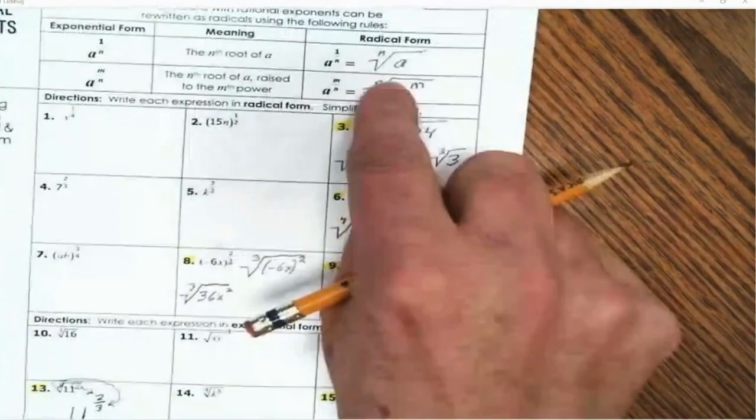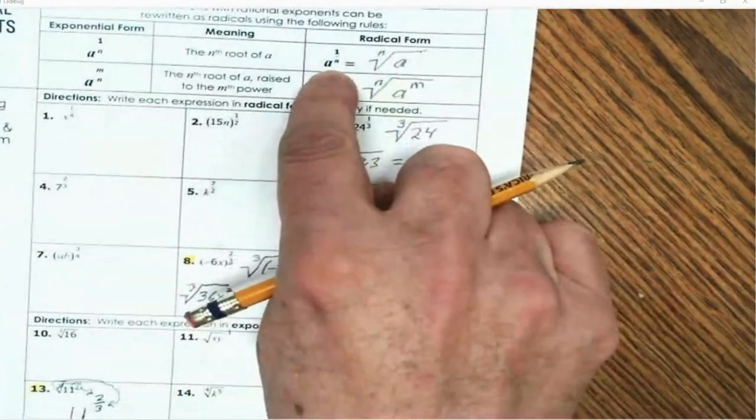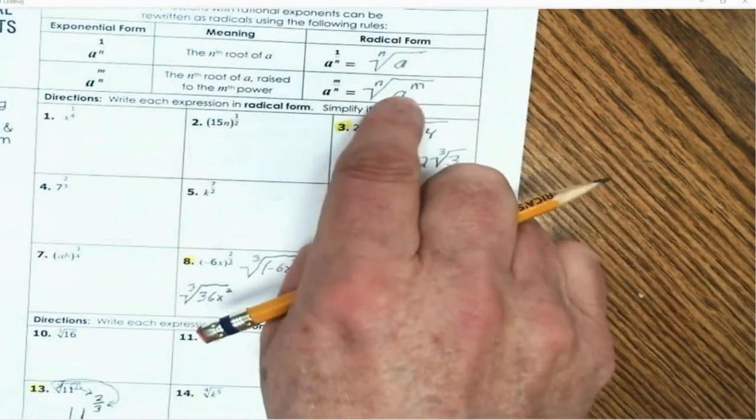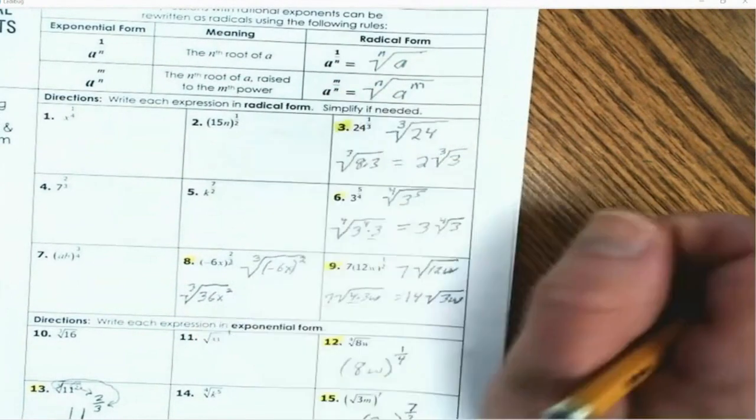Okay, so this is what you need to know in your notes. If it's an exponent, whatever the n is goes outside on the radical. Whatever the m is goes inside with the base.